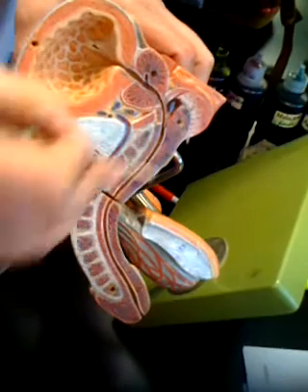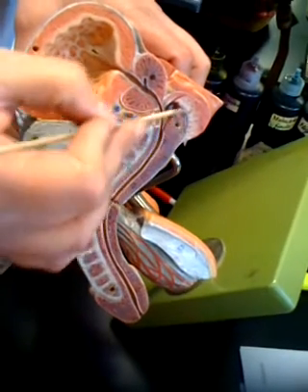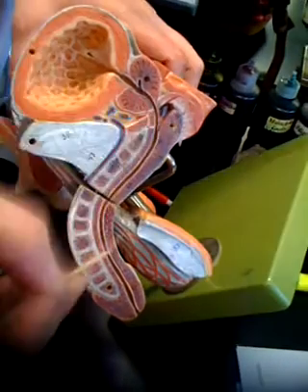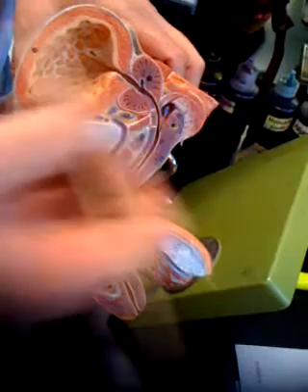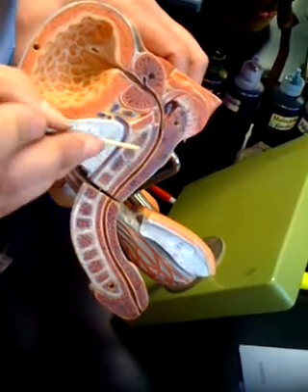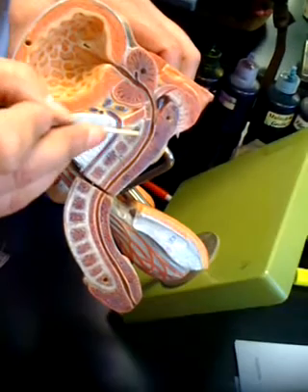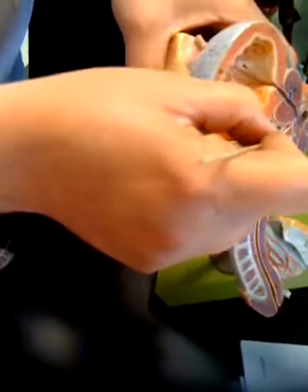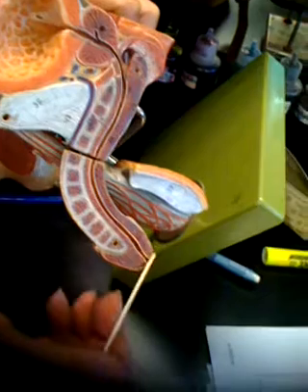Then here in penis, you see the bulb of penis that attaches penis to the body. And here is the crura, the triangle part. And then here is the body and here is the head.